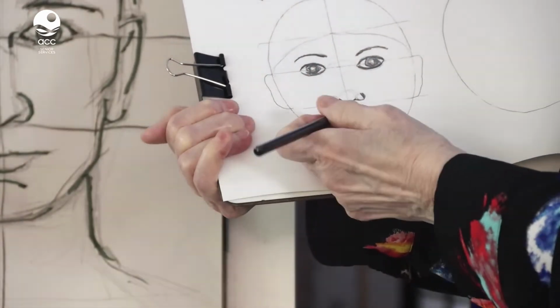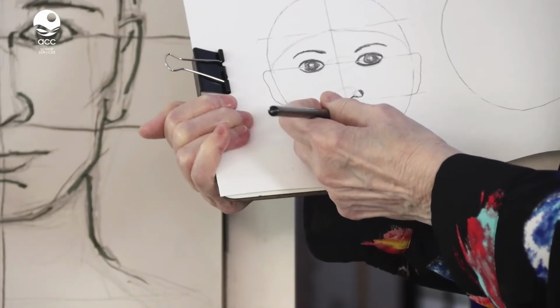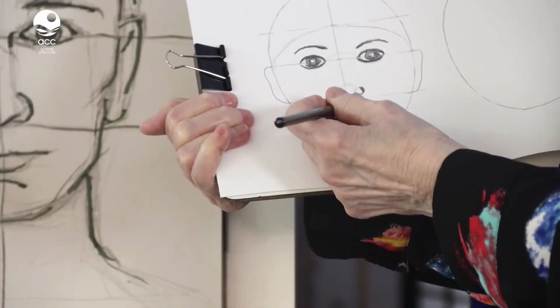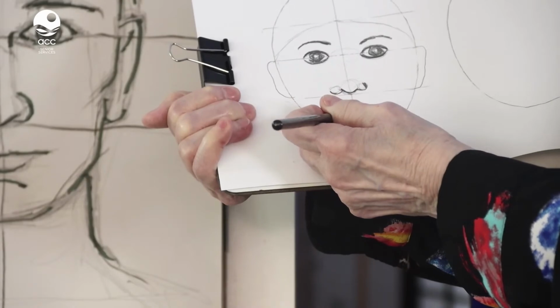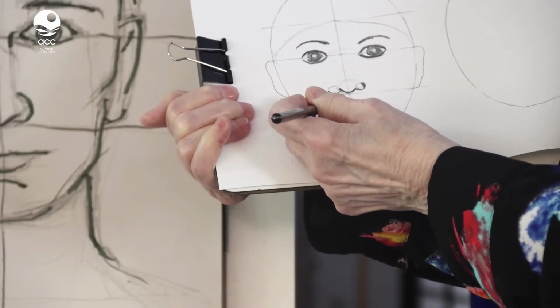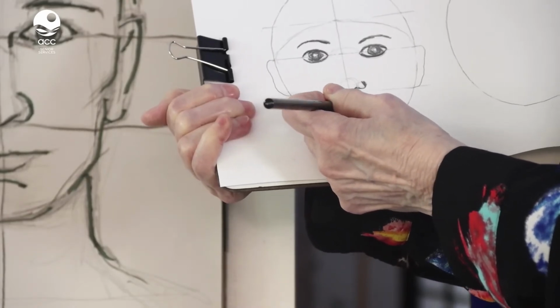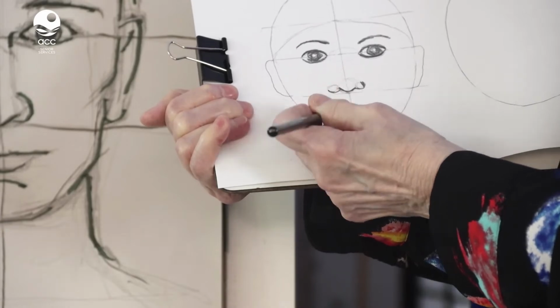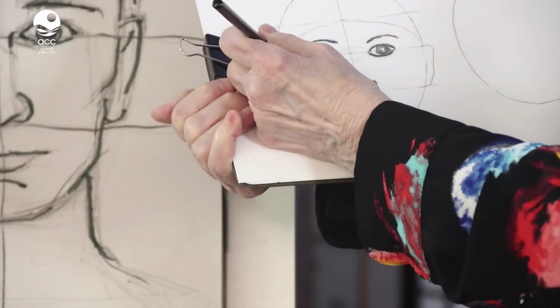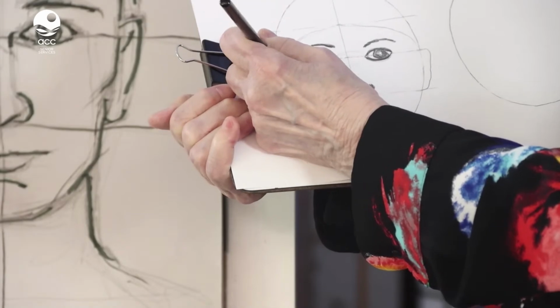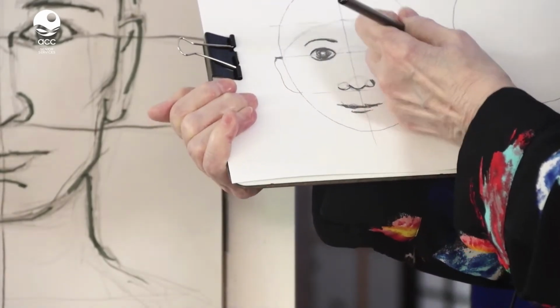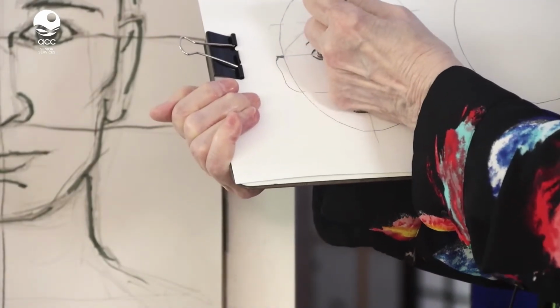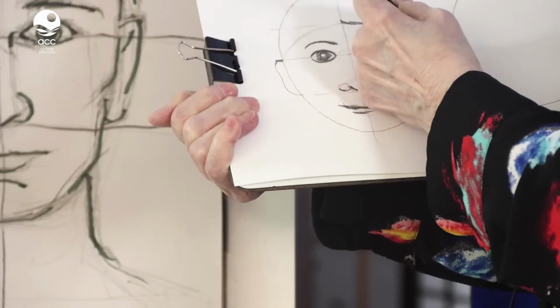Okay, so our mouth. If you want more room, of course, you could bring the mouth up closer to the nose. It depends on what the actual person looks like. You can fill in the top of the lip a little bit, a little more emphasis. Give it some kind of a hairstyle.